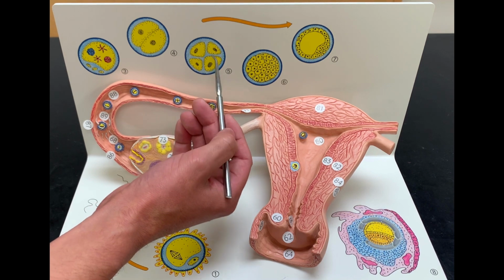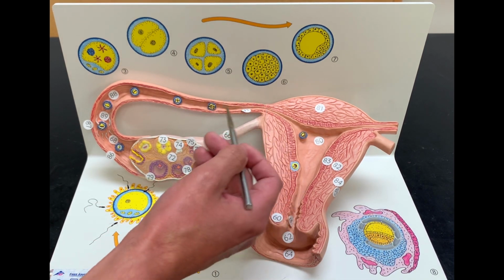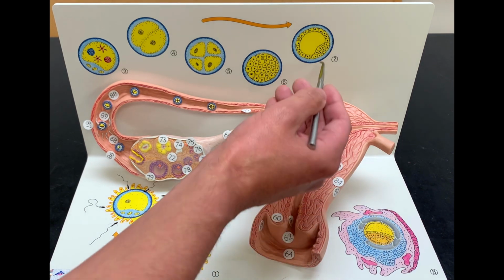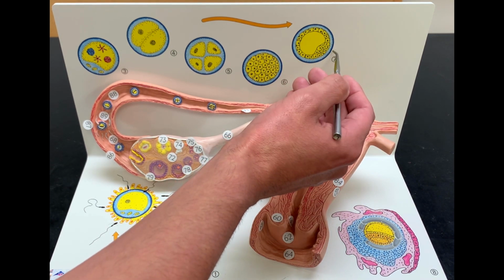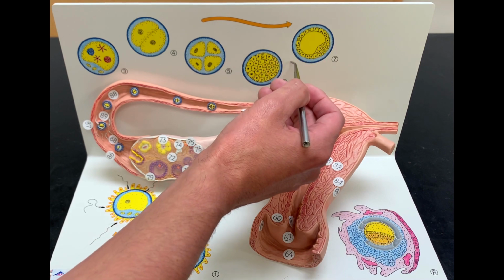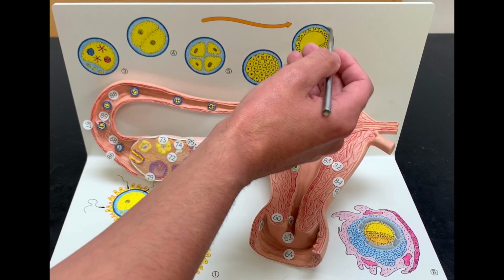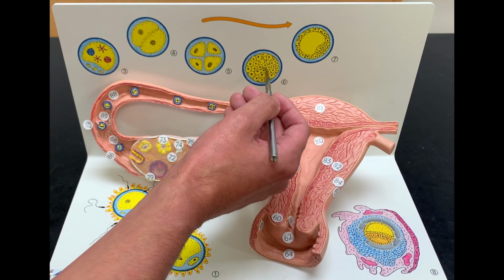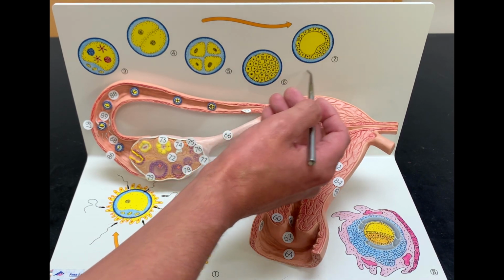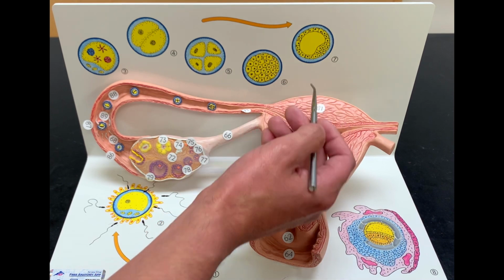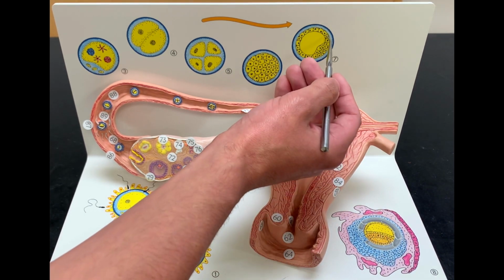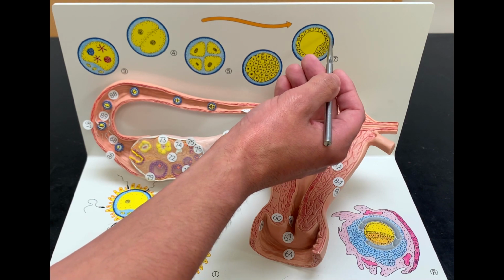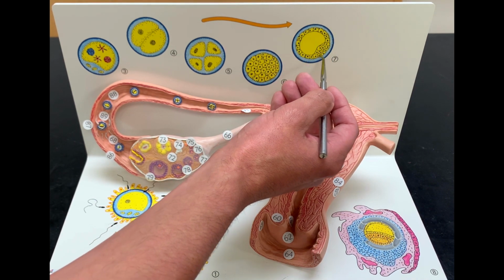These cells are just continuing to divide. Then as we work our way along this way, over here, this is where we get the formation of what's known as a blastocyst. So remember, keep that straight. This is a blastocyst. These are blastomeres on the inside. This blastocyst has a couple of different layers. This layer on the outside is what's known as the trophoblast.